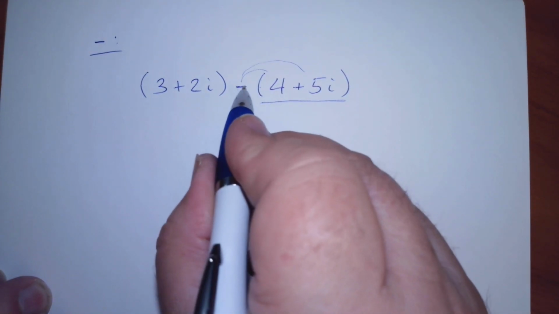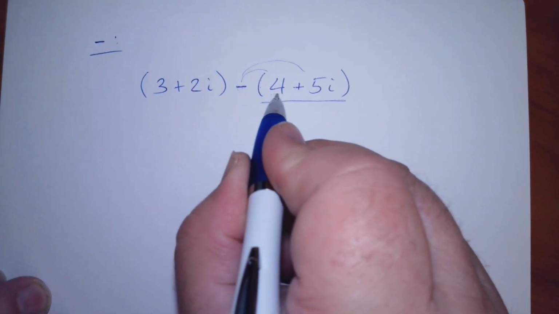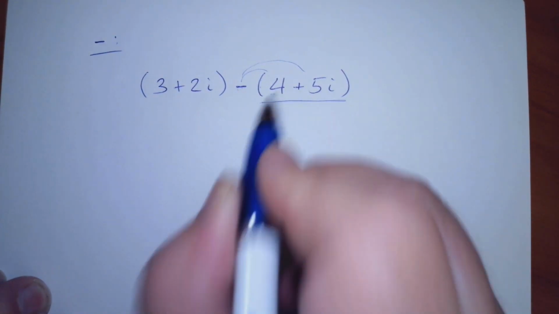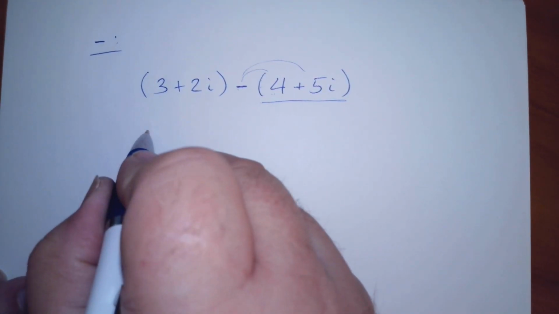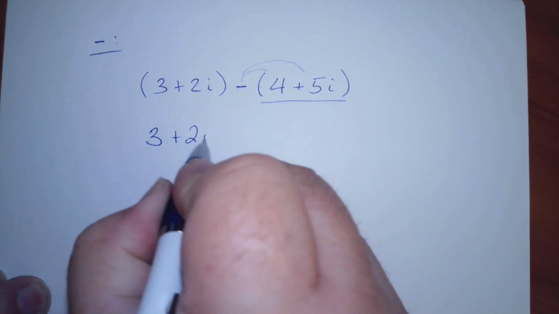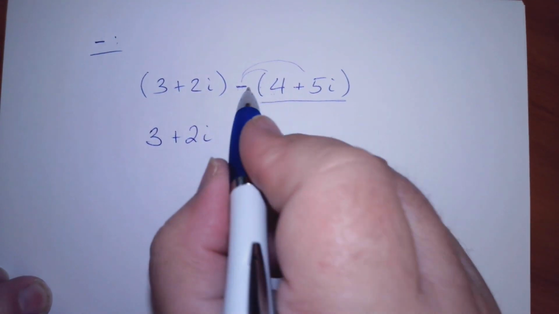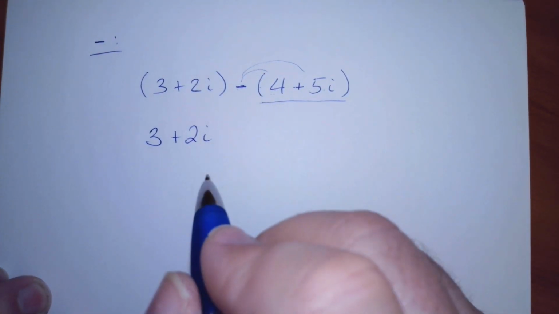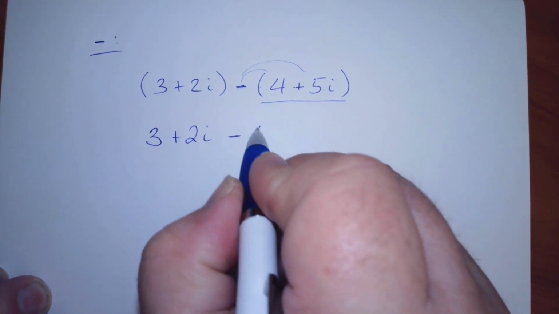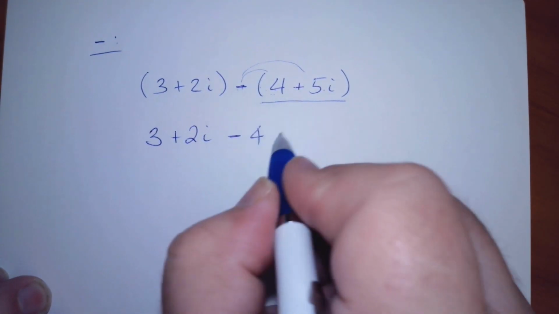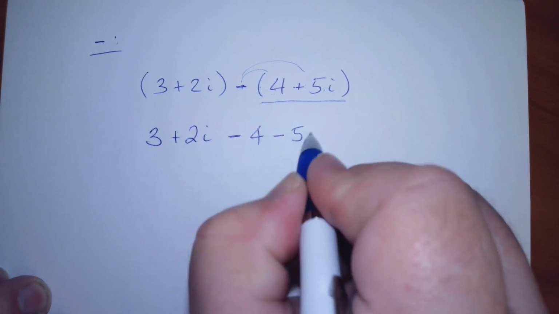Basically, what the negative sign will do is change the sign of every number inside the parenthesis. So the first parenthesis has nothing, so I can just drop it. 3 plus 2i. This negative goes inside in front of both of those. So negative times positive is a negative 4. Negative times positive is negative 5i.